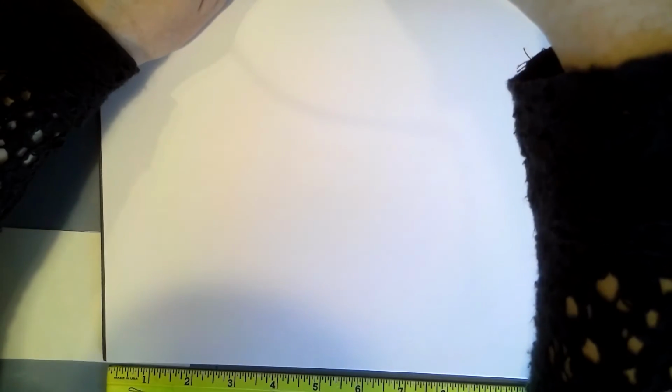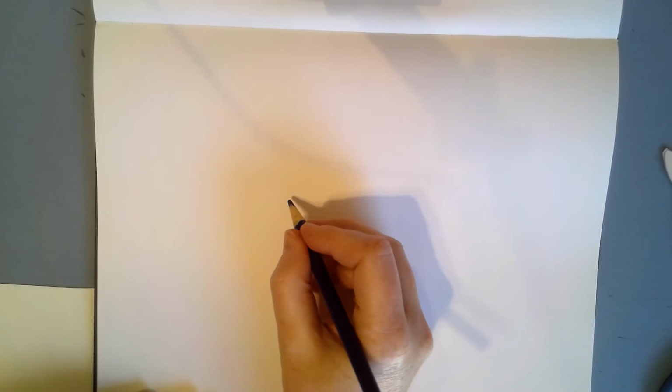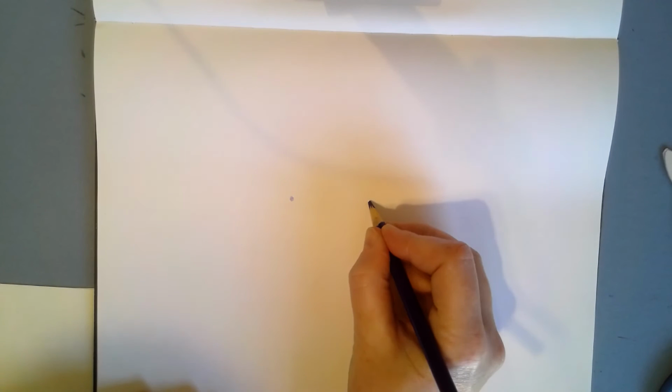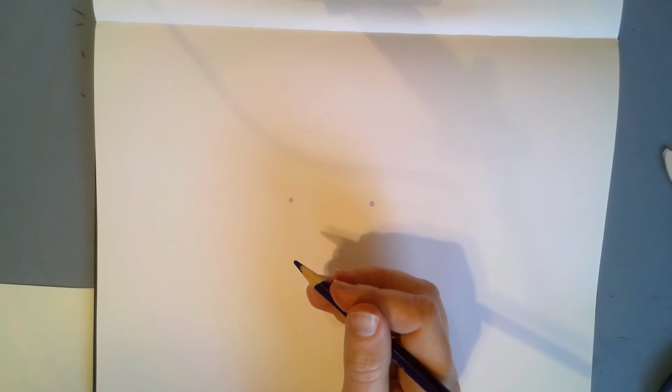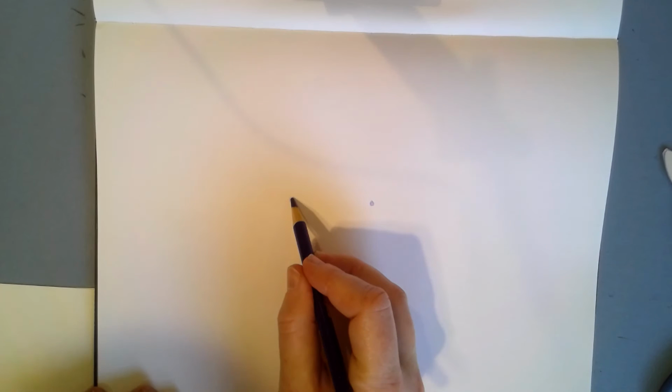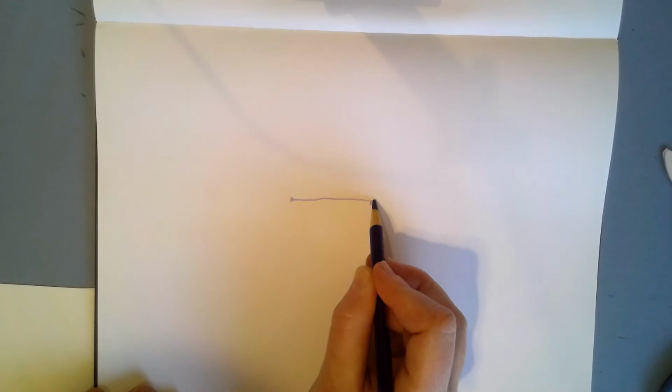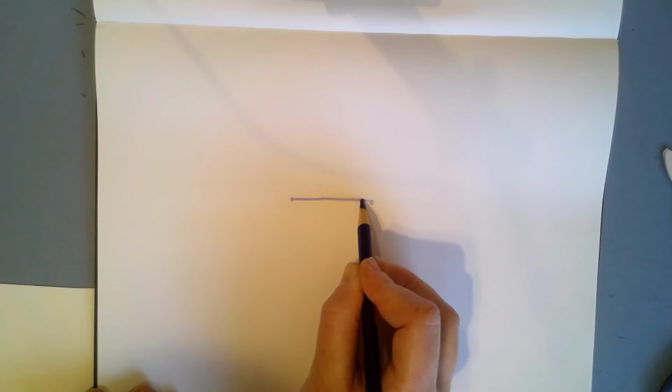The first thing we need to do for our triangle mandala is 2 points. That's all you need so far. Between those 2 points, I want you to put a ray.